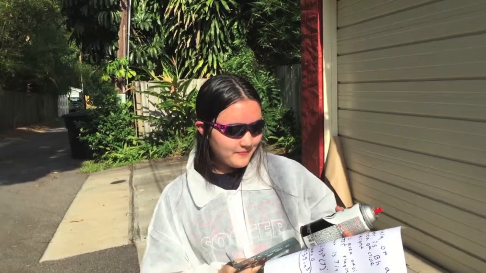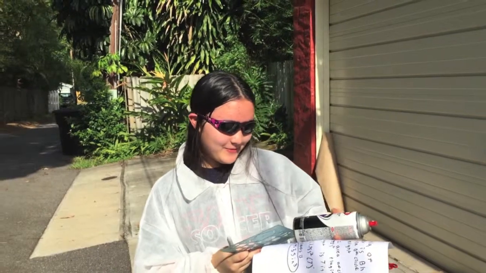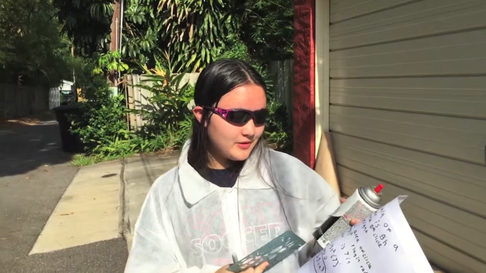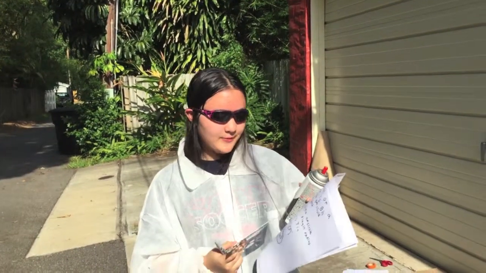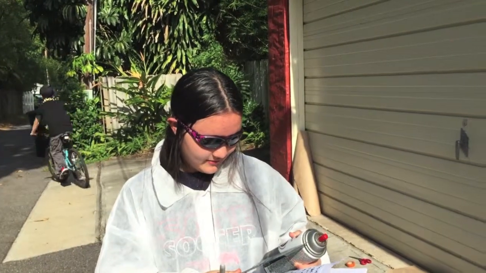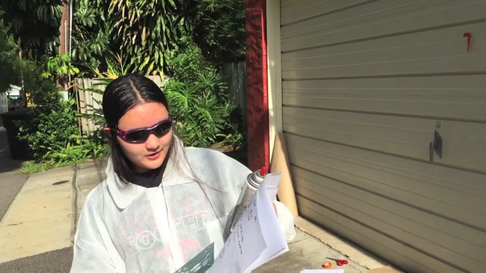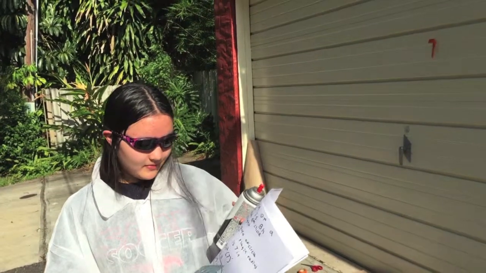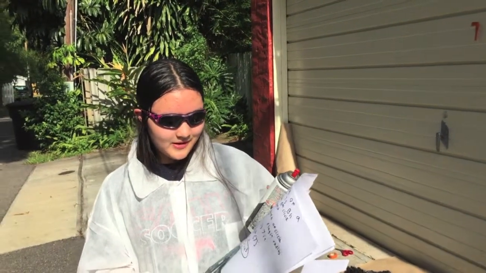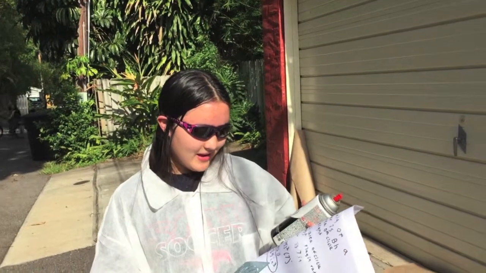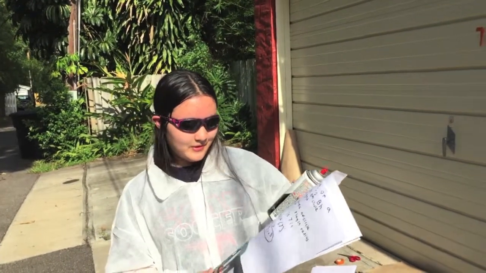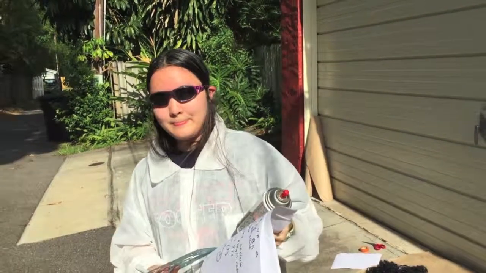So to find the area of the paint can, you do pi radius squared, and the radius is 1.75. So you do pi times 1.75 squared, and you find the height, which is 7, and you plug that into the formula: base times height. Pi times 1.75 squared times 7, the height, and your answer is 67.35 inches cubed.